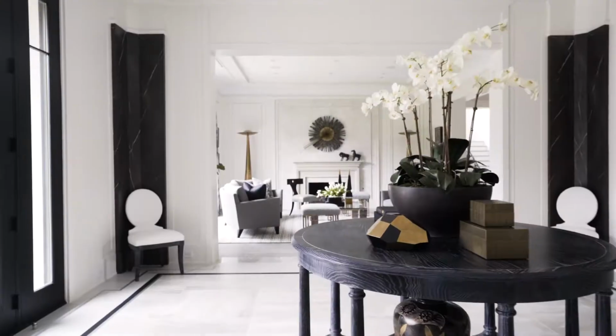Hi, I'm Benjamin Johnston, and I'm here to give you some tips on how to create a classic, curated, cool palette of neutral materials.